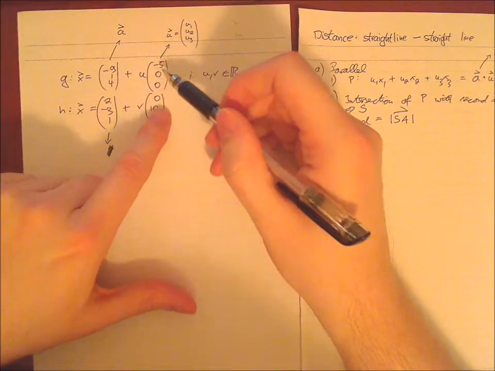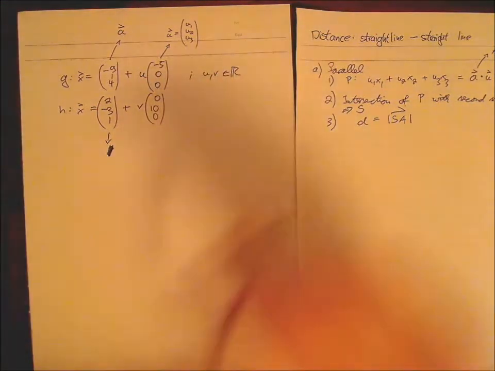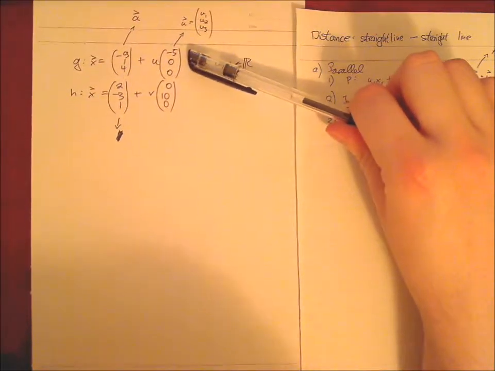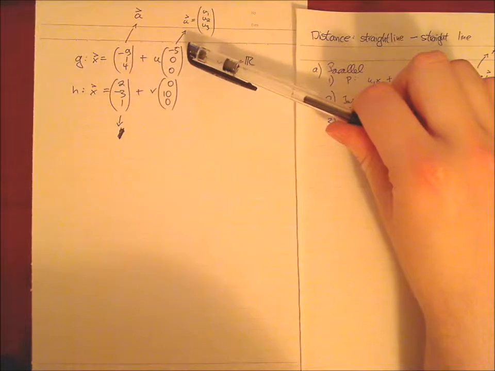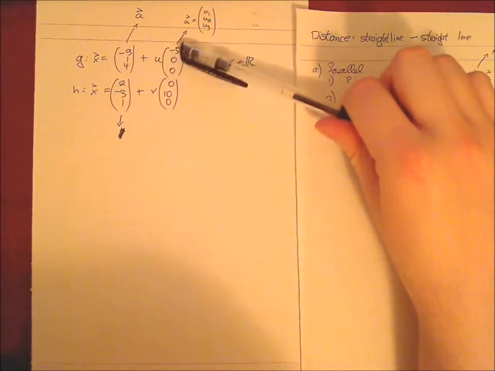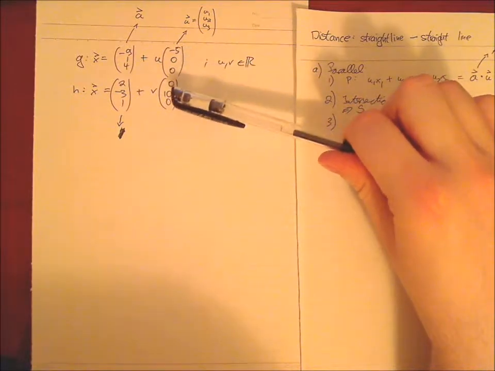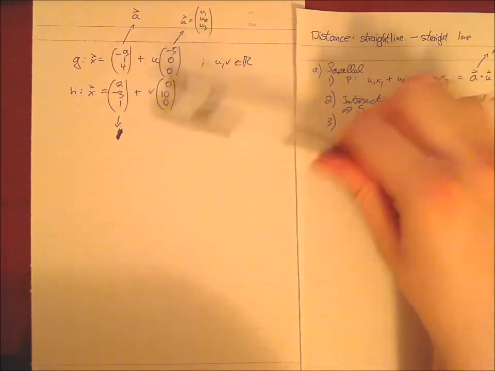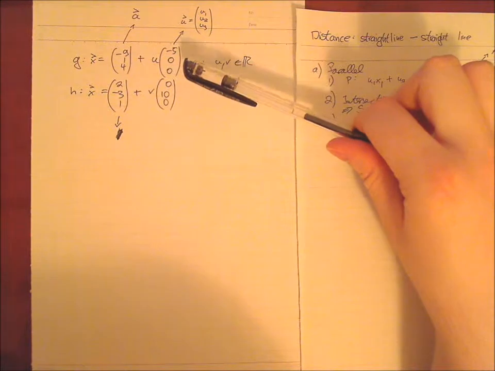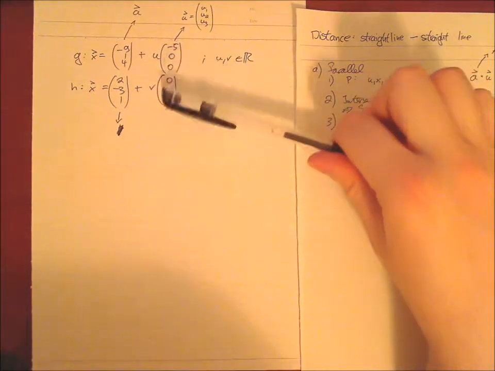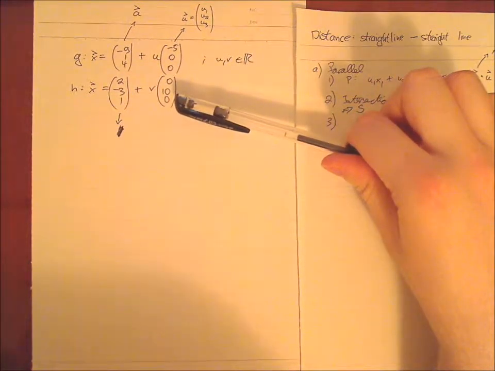Also I can easily see that one vector is not a multiple of the other. So when I multiply this vector with any number in the world, I would never end up with this vector, and the same the other way around. So both directional vectors in this case are linearly independent.